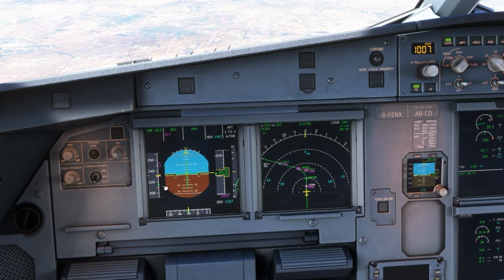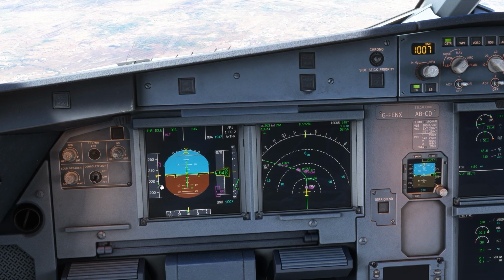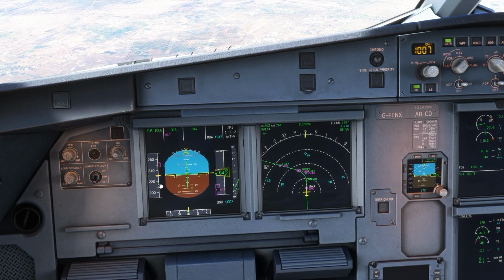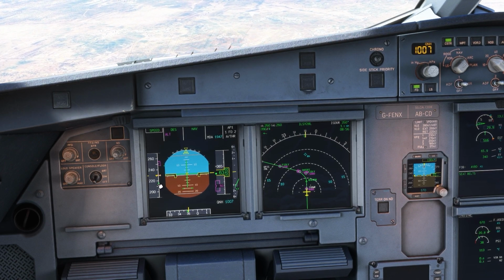This is the green dot speed. The plane is slightly above the green dot, which is the optimum speed in the clean configuration, without any flaps, without any slats. The best lift to drag ratio.